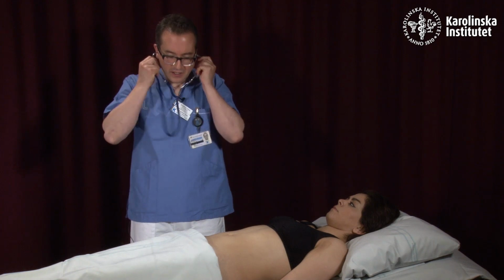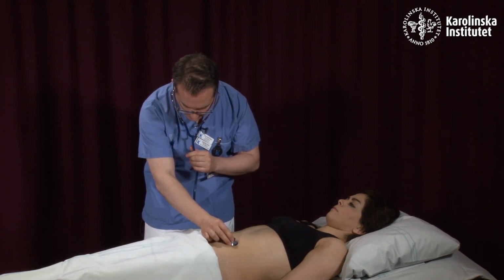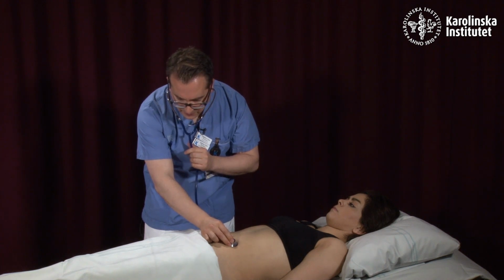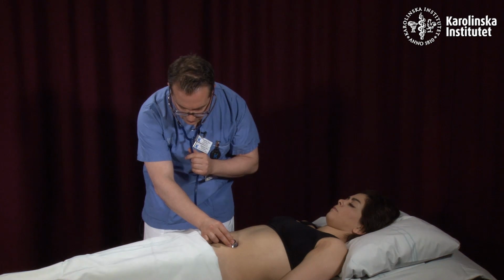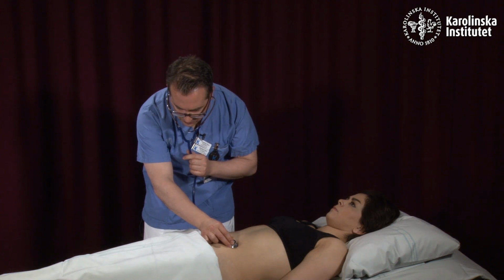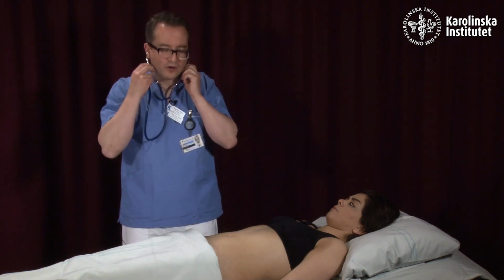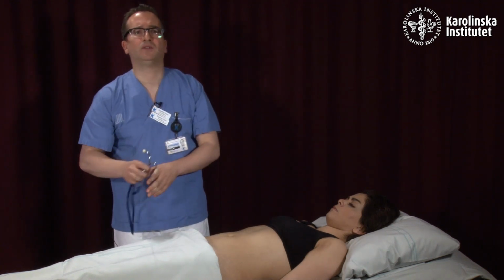I auscultate at least at 2 different positions of the abdomen, and take your time when you do the auscultation. So I stay at one location at least 10 to 15 seconds, listening quietly to the bowel sounds. Usually I auscultate all 4 quadrants of the abdomen.